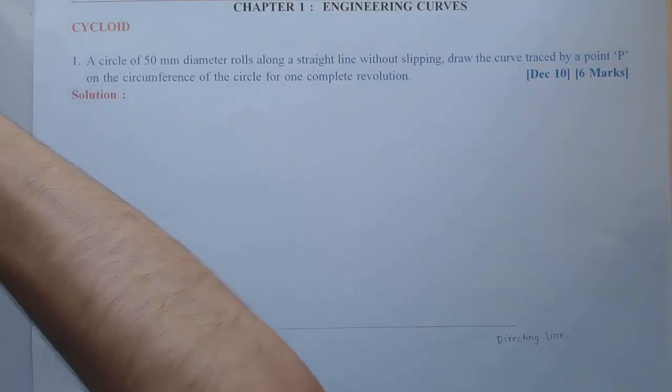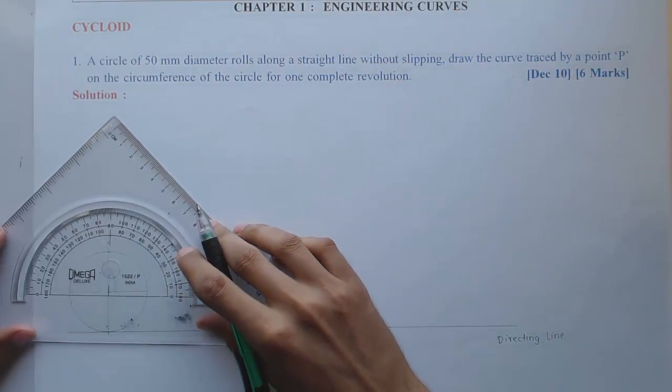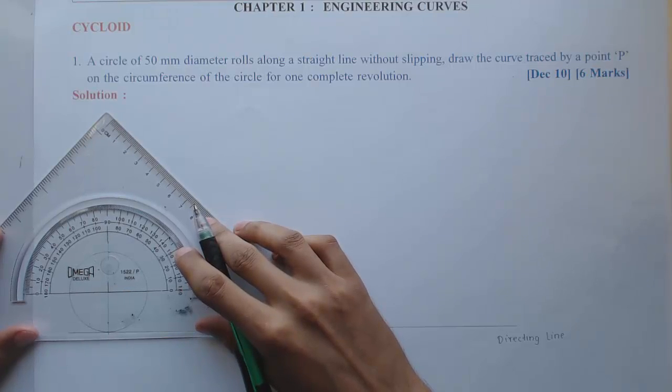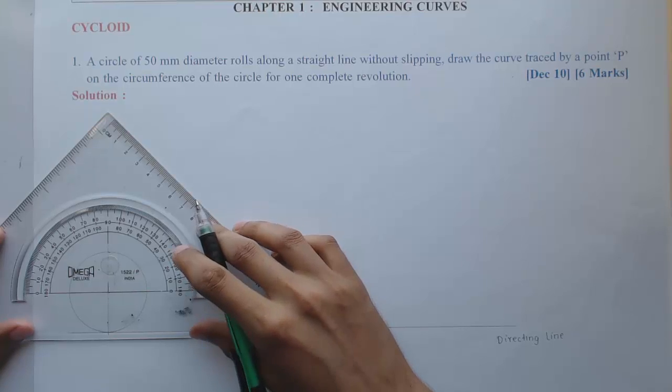Further, I need to have 4 more divisions. The total angle is 360 degrees. If I want to divide into exactly 8 parts, each angle should be equal to 45 degrees.